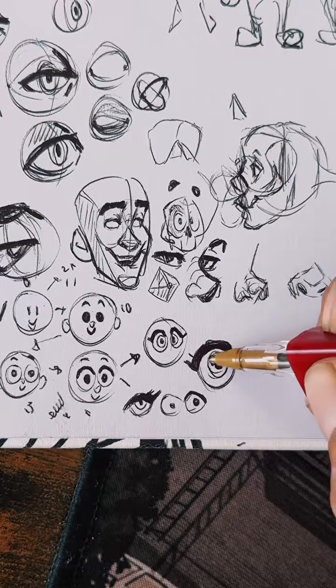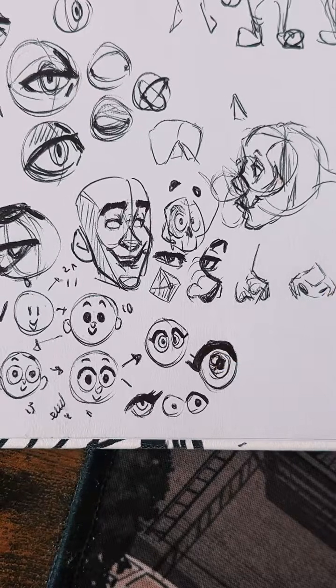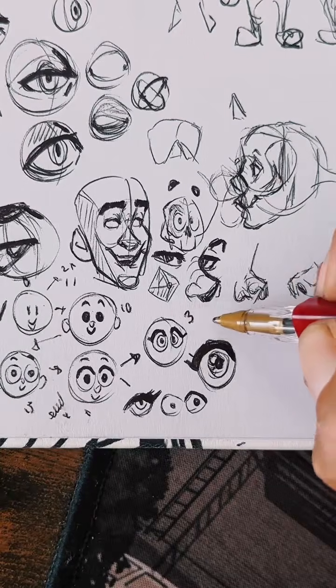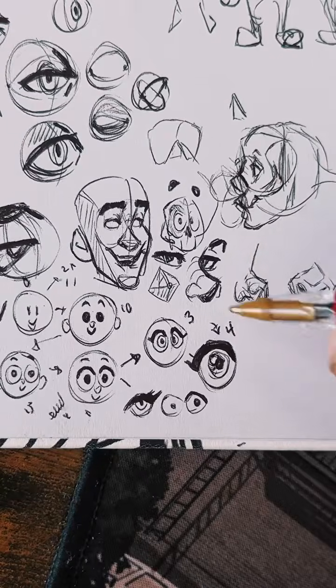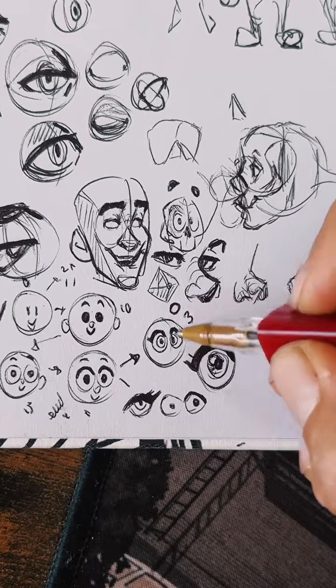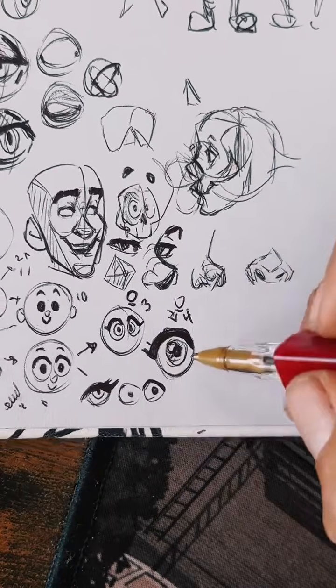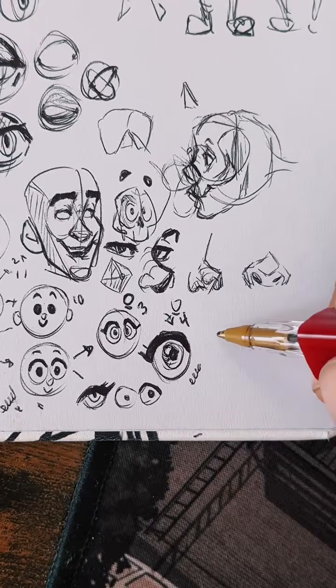If you add another circle, now you have a highlight. So this is 3 circles. This is 4 circles. Okay. And then you evolve again right here, when you start applying anatomy.